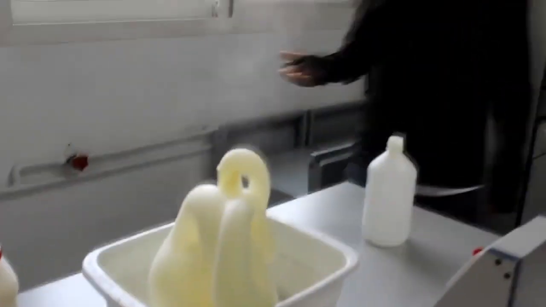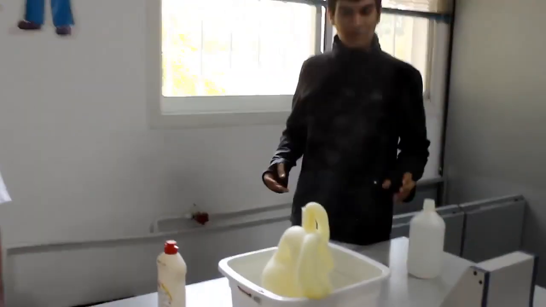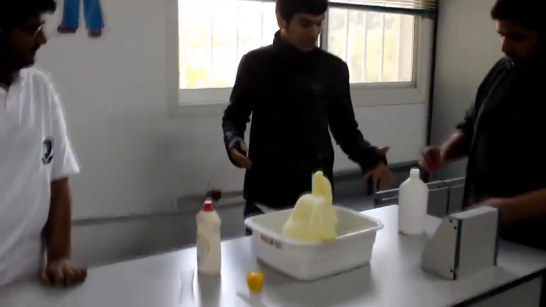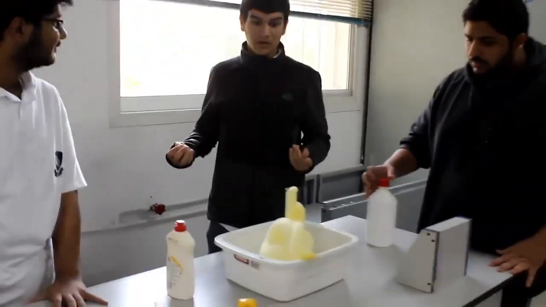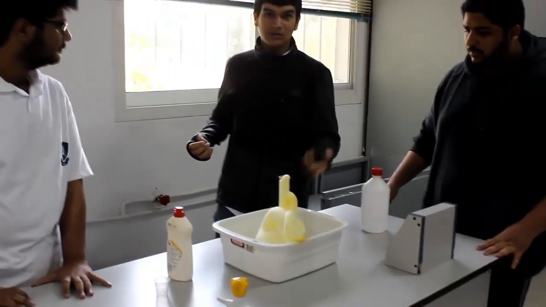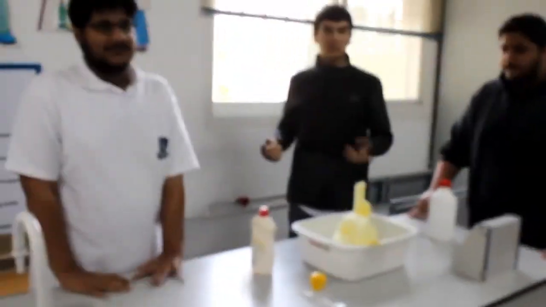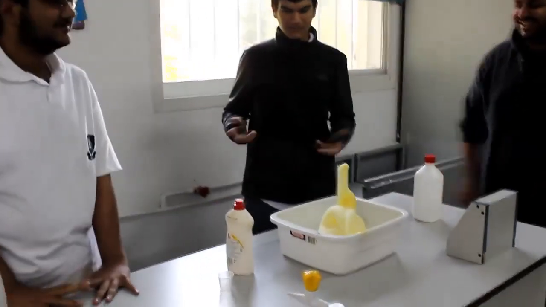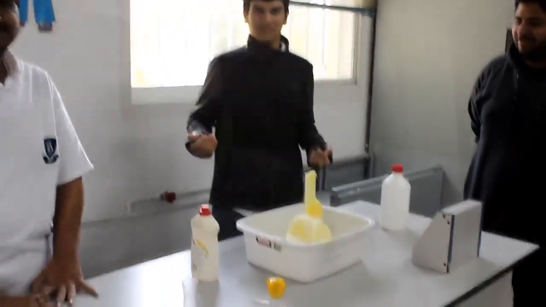This is the elephant's toothpaste. The reaction that just happened is hydrogen peroxide turning into hydrogen and oxygen. So the vapor coming out is water vapor. So H2 and O2. So that's the experiment.